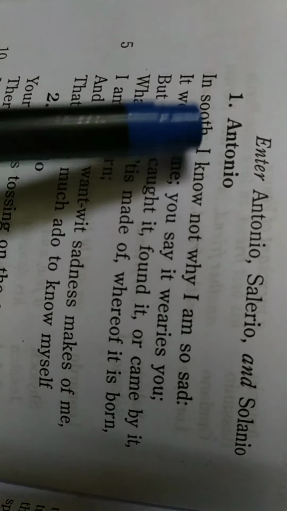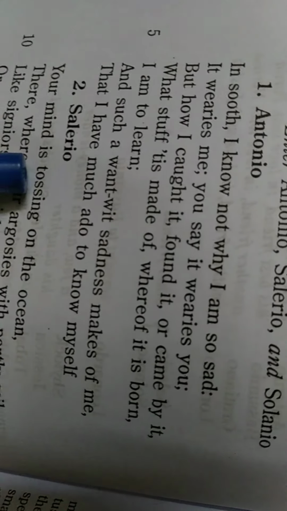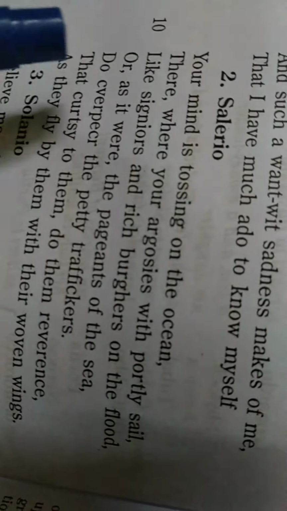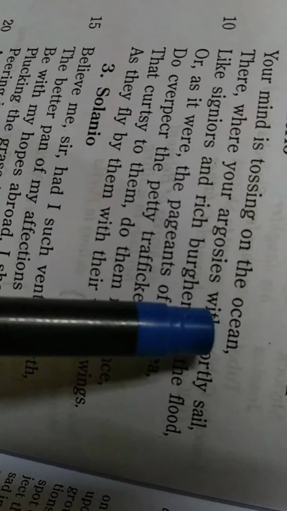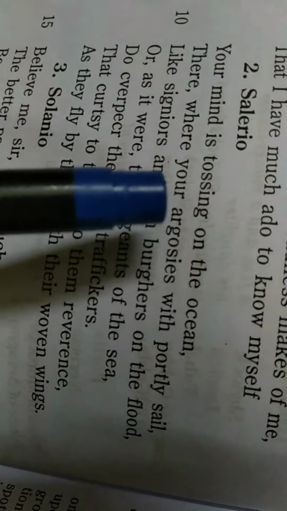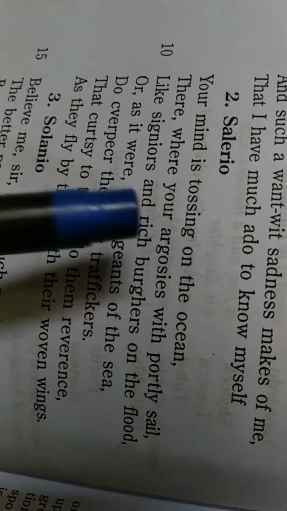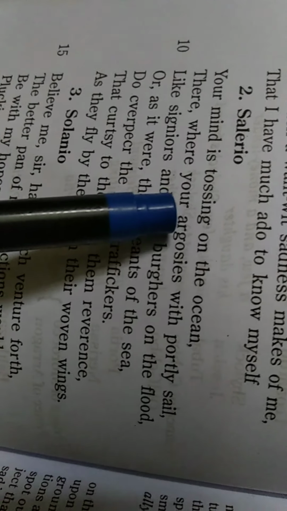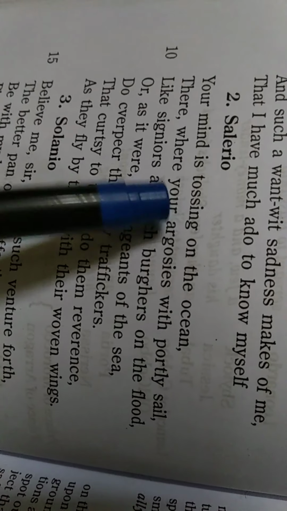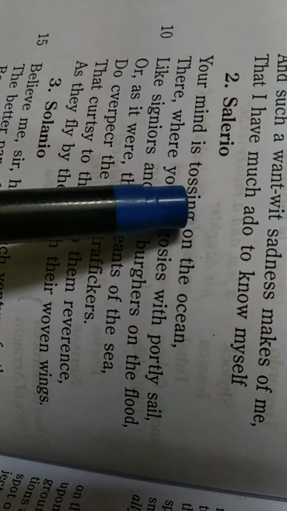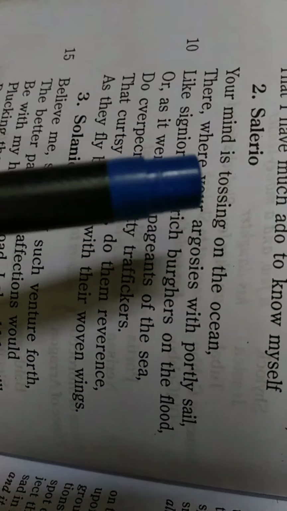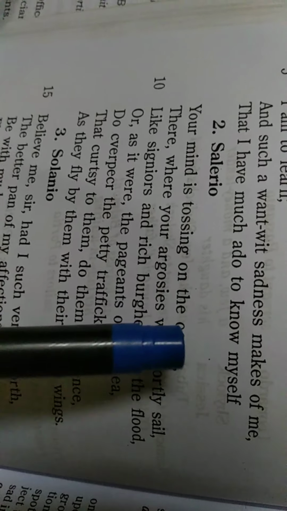Then his friend, Antonio's friend, Salario, what does he tell? He tells, your mind is tossing on the ocean. Tossing on the ocean means your mind is in the ocean. You are thinking about the ocean because your ships are in the ocean. Your ships are in the ocean for what? For the business. They went for the business in other countries.